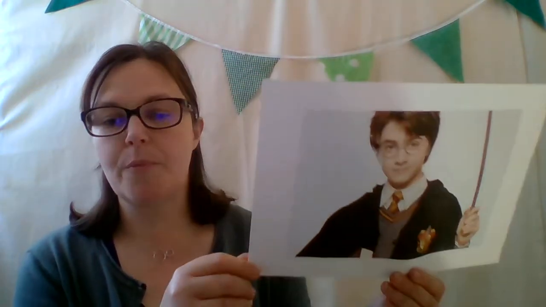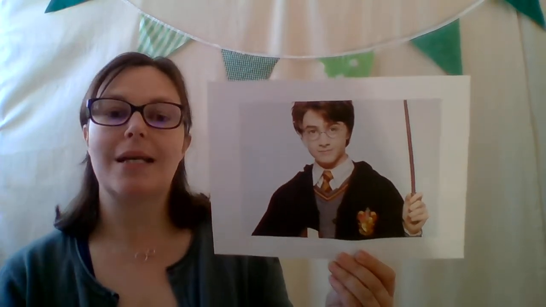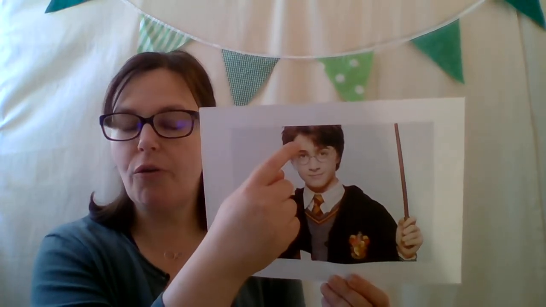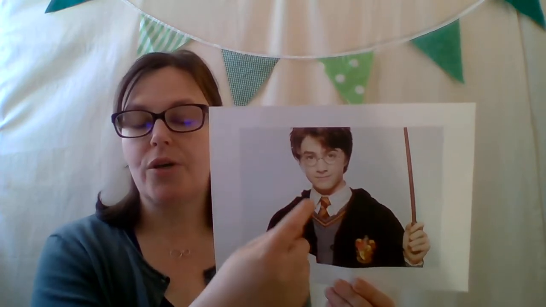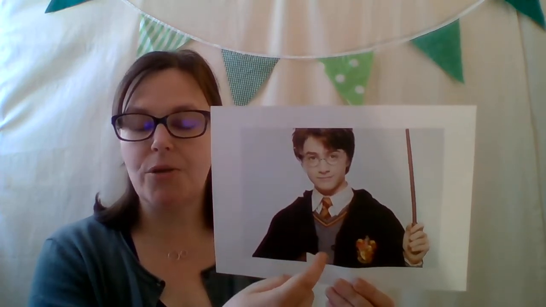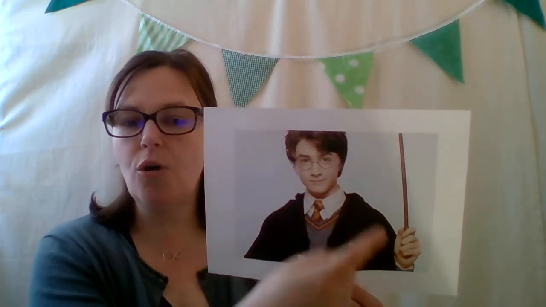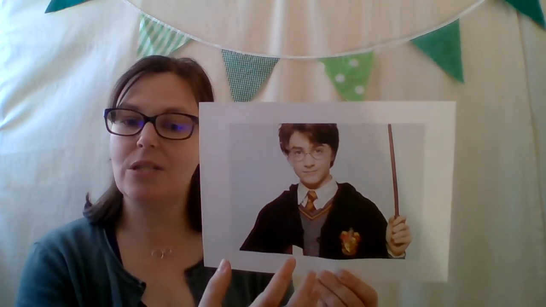So I could just say it's a boy. That's rubbish. It's a rubbish description. And there's so much more I could say. So there's more things I can see to tell you about, and there's more things I know about this boy to tell you about. So I can see he's got brown hair, he wears glasses, he's got a scar on his forehead, he's wearing his school uniform, which is a white shirt, yellow and red tie, grey jumper, black gown with a Gryffindor emblem. He's holding a long brown wand and a thick book. So there's quite a lot to see that I could tell you about.